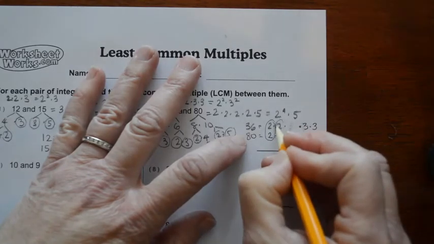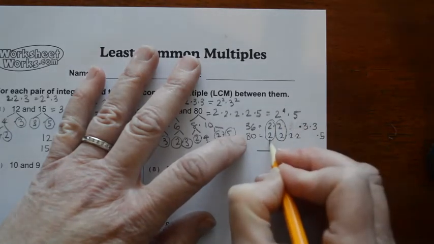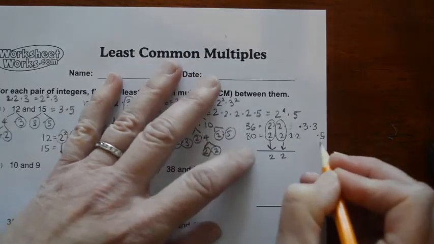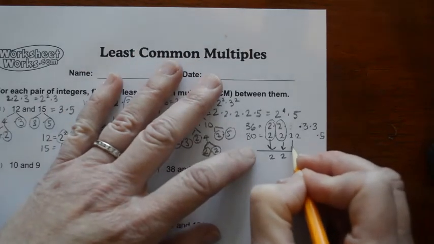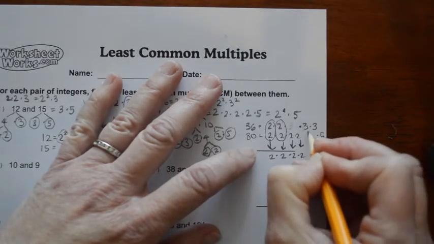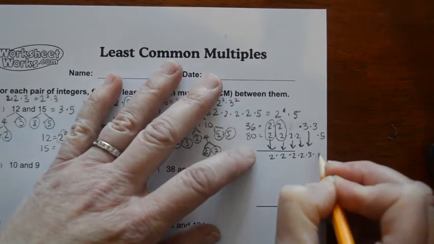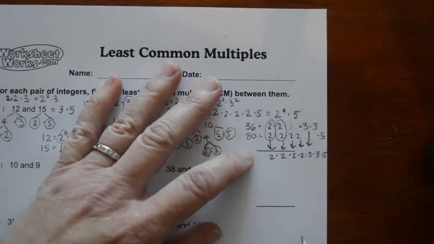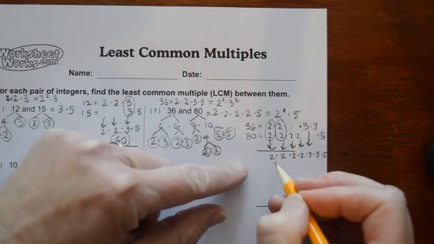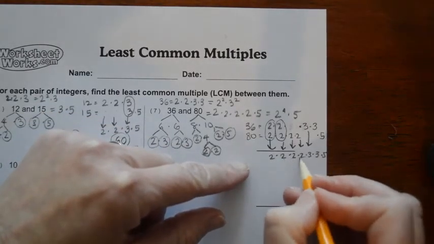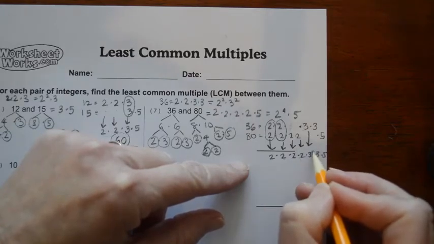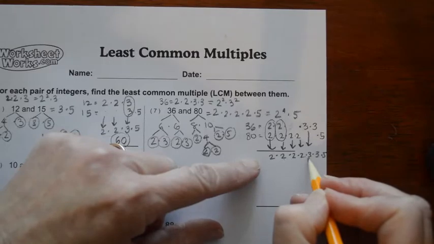So we're going to circle everything that they have in common. So I have a 2 here, another 2 here, and then I'm going to bring down everything that they don't have in common. So I have another 2, another 2, another 3, another 3, and a 5. So all together, I end up with 2 times 2 is 4, times 2 is 8, times 2 is 16. And then I have 16 times 3 is 48.